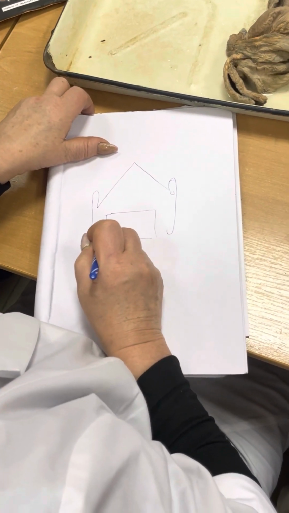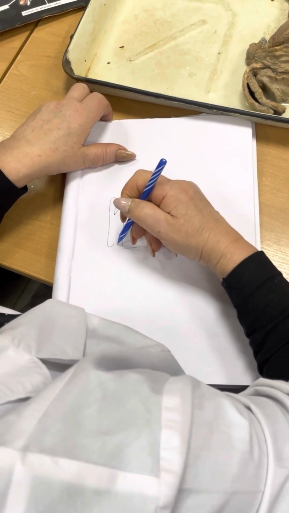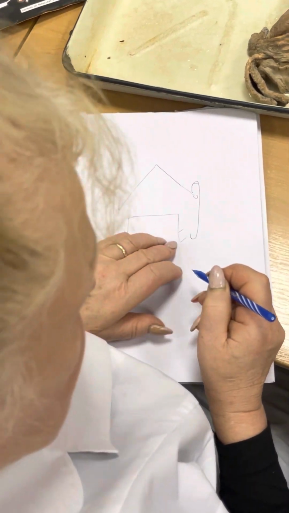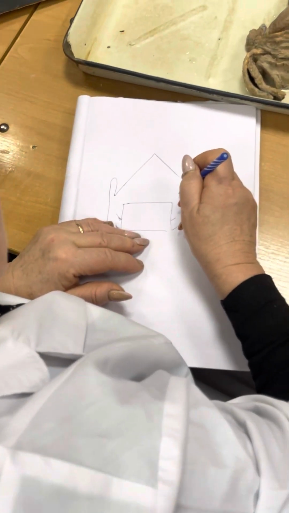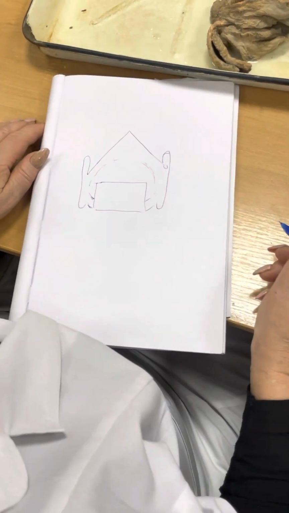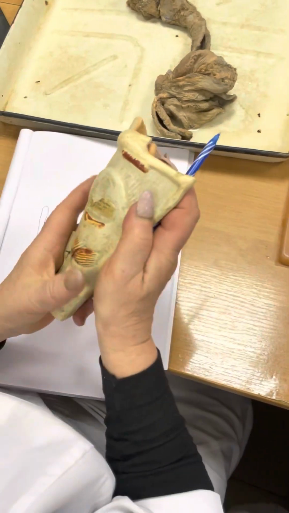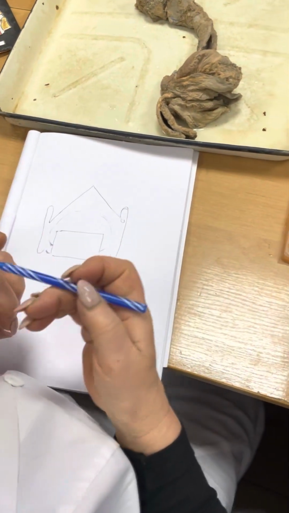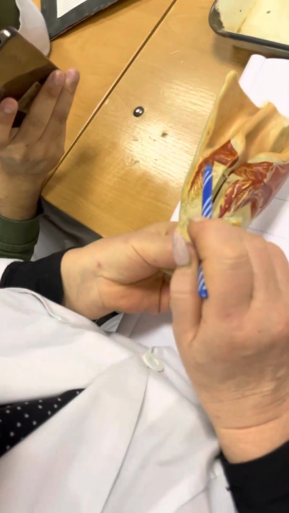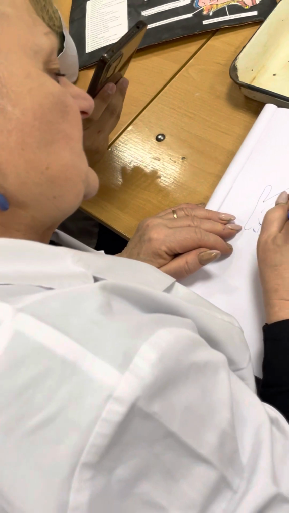Here will begin, do you see, the ring. Here begins the ring of the cricoid cartilage. It begins below and it will come below this ring. Like I showed you here, this is the thyroid cartilage. This is a ring of the cricoid cartilage. This is its plate.